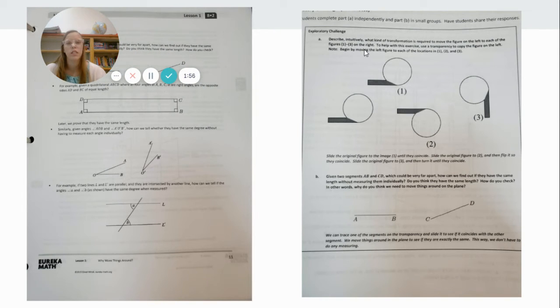This one asks us to describe what kind of transformation is required to move the figure on the left, right over here, to each of the figures 1, 2, and 3. So what can we do for the first one to get it on 1? Well, we could slide it over top of it. What about this one to 2? Well, we see that this part is different, so we could flip it over and then rotate it on it, or slide it on it. And then for number 3, we could turn it so that it fits the same way.